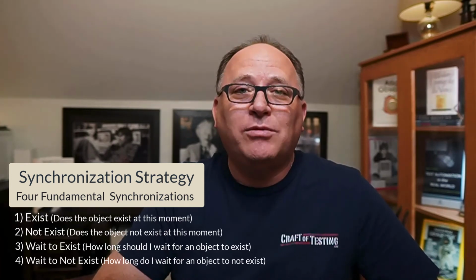So that's the third one. Our first one is exist. Second is not exist. Our third is wait to exist. And our fourth, similar to this, is wait to not exist. Now, this one is one you're not going to think of probably right out of the gate. But did you realize that certain things need to go away as an indicator that it's time to move on in your automation? This might be waiting for a dialog box to not exist anymore, as a form of synchronization to let you know now's time for me to move forward in my automation.